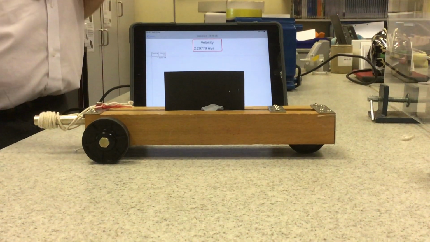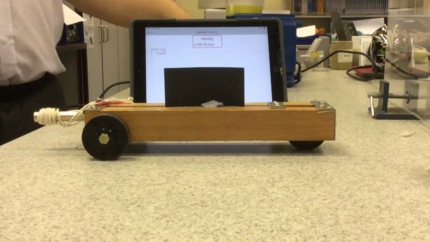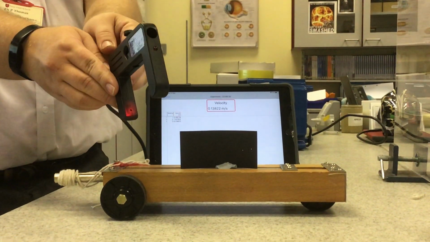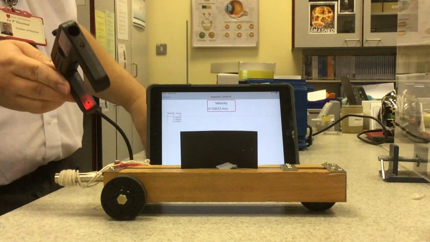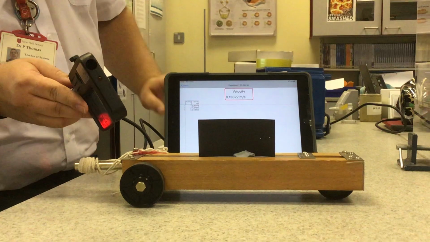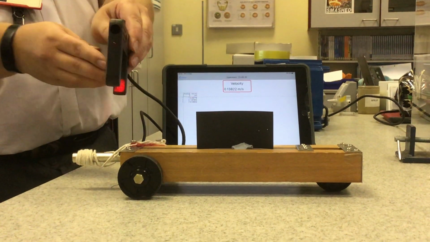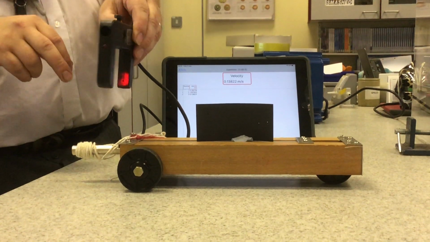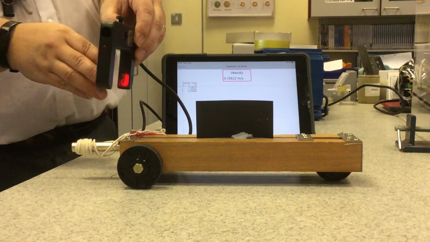I've got a piece of black card. Now the piece of black card is 10 centimetres long, and I've got a light gate here. The light gate has a beam of red light going through it from one side to the other, and it's connected via this data logger to my iPad. And what it's going to do is measure the time it takes for the piece of black card to pass through. So the faster it passes through, the faster the velocity will seem to be.